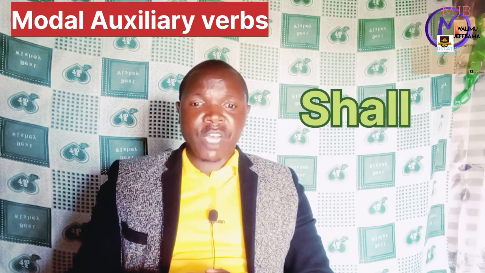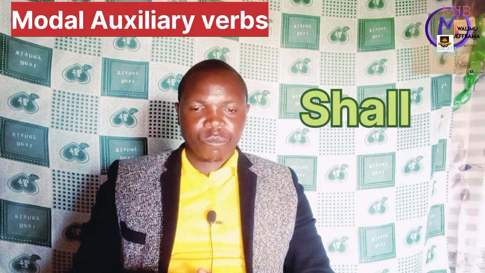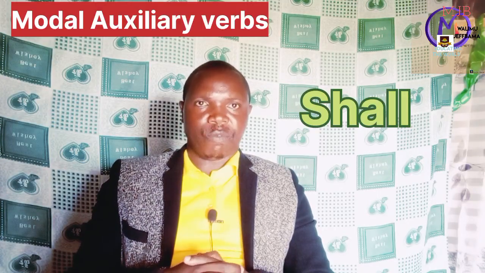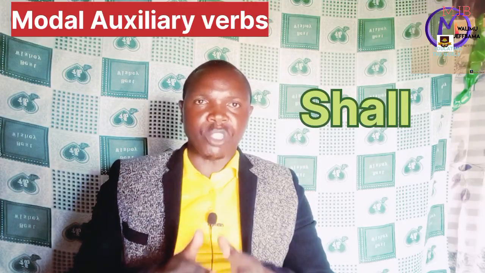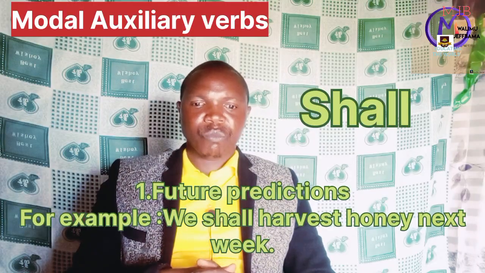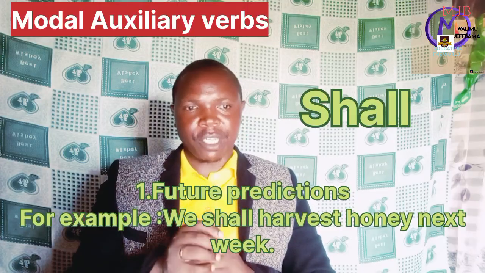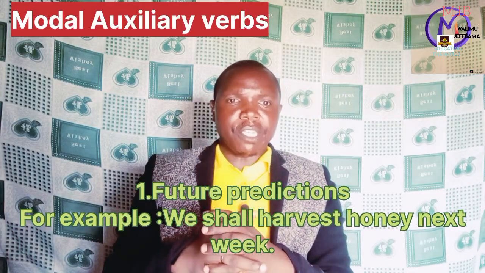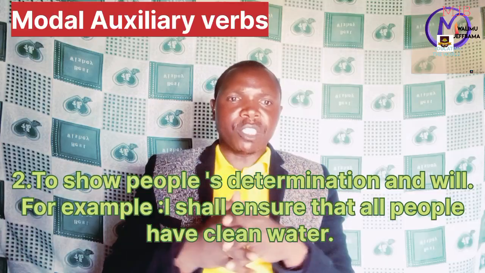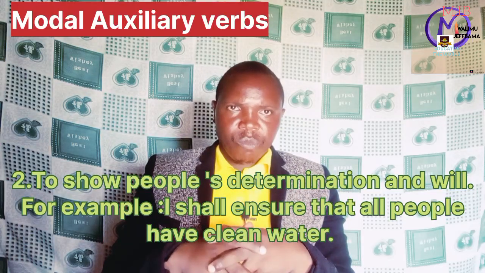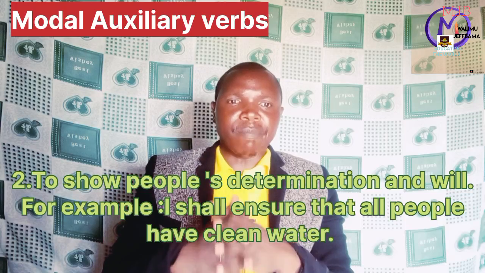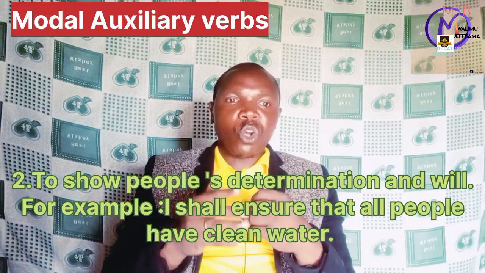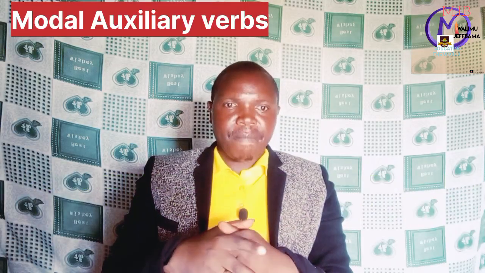Another modal auxiliary verb is shall. Shall is a modal auxiliary verb used to indicate the following. First of all, it indicates what we call future predictions. For example, we shall harvest honey next week. That is a future prediction. Another use is to show people's determination and will. For example, I shall ensure that all people have clean water.